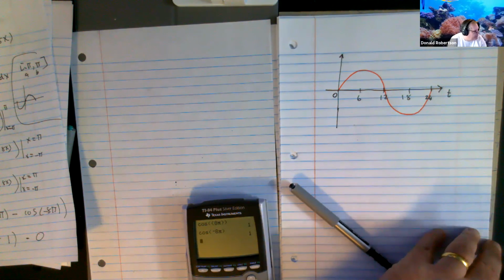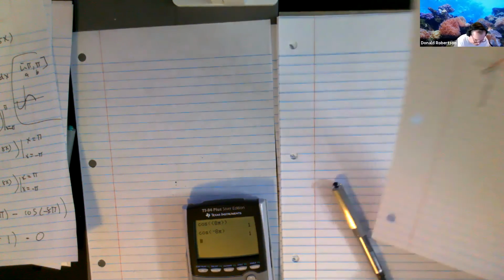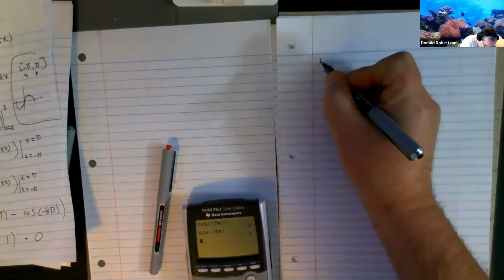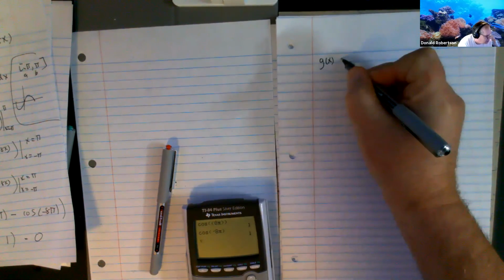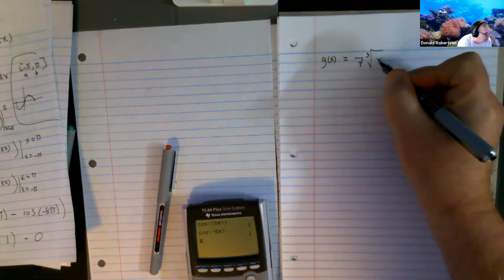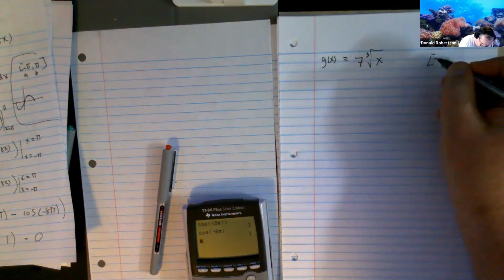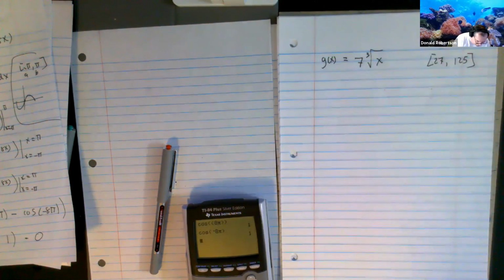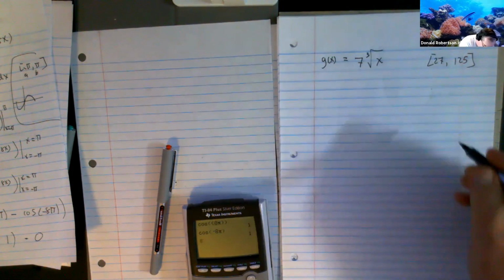I'm going to give you a puzzle here. And it doesn't look particularly painful. But you've got 2 minutes to find the average value.